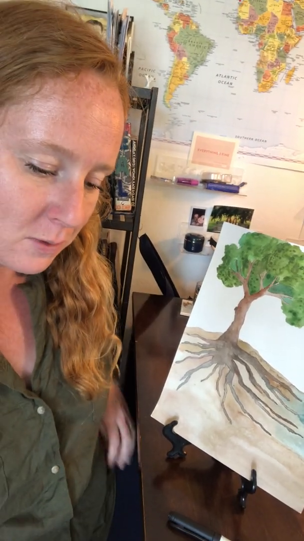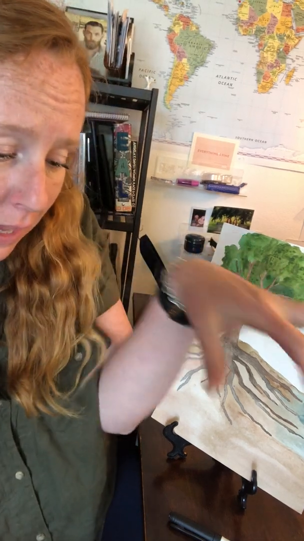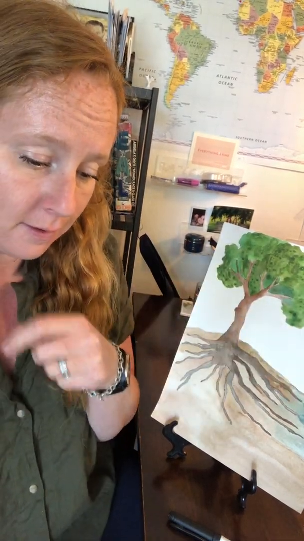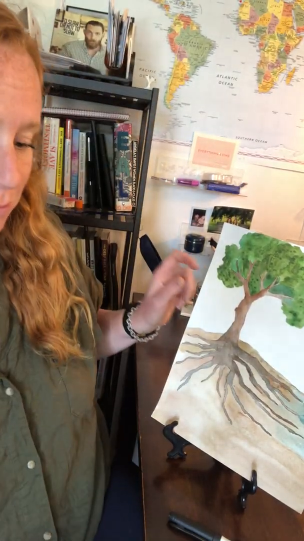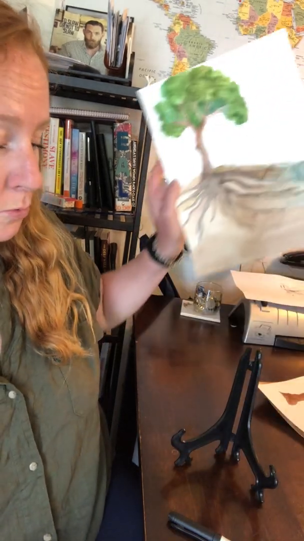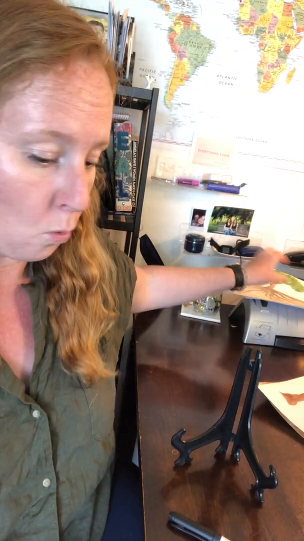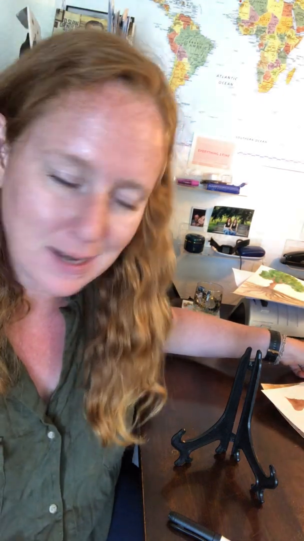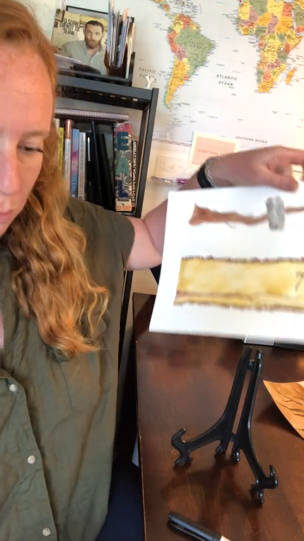Do you remember the experiment that we did when the roots grew right over the edge of the bowl looking for water? Yeah. Roots grow around or over anything they need to find water.